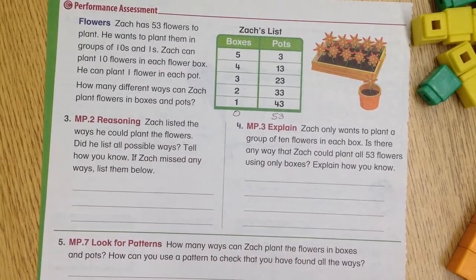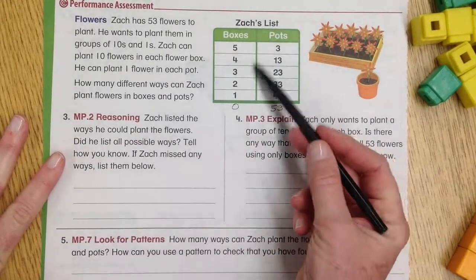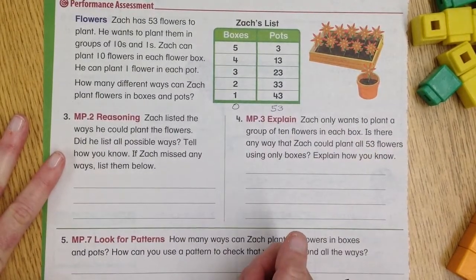Zach listed the ways he could plant the flowers. Did he list all possible ways? Tell how you know. If Zach missed any ways, list them below. I just did that right there. So he did miss the way of just doing the pots.